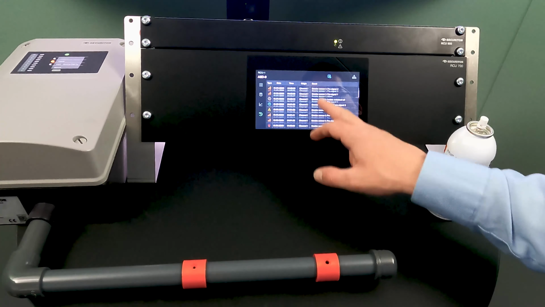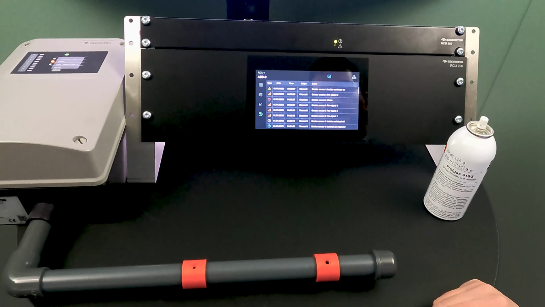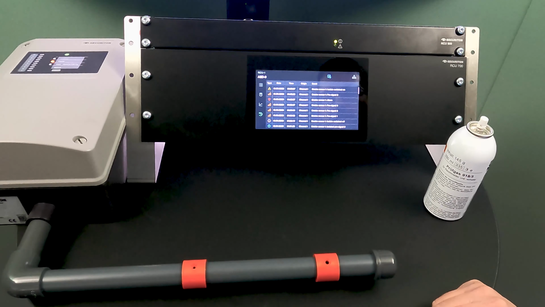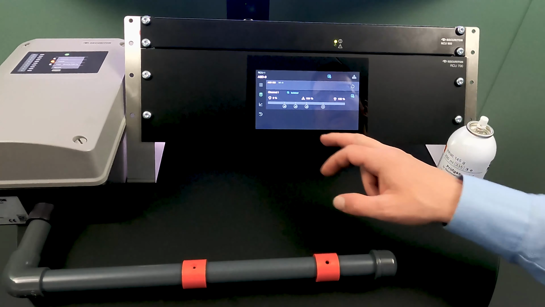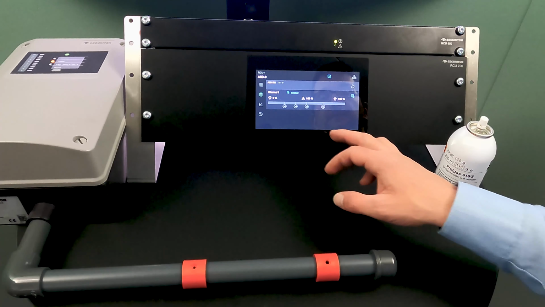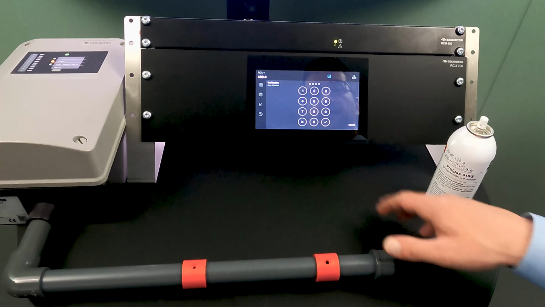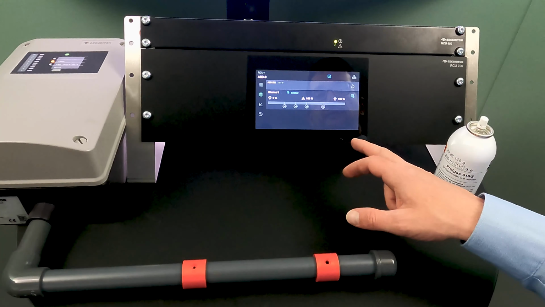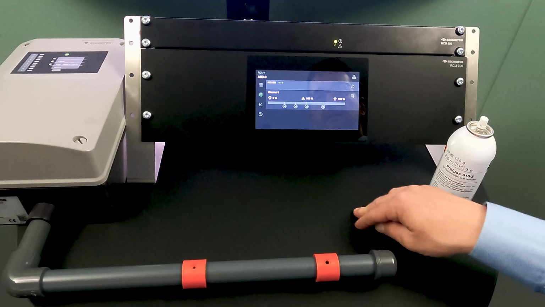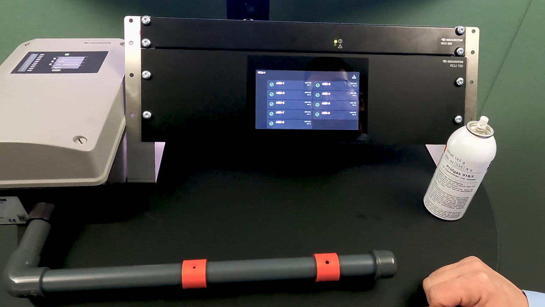Pre-signal, alarm event, and also the isolation event I made before. So I go back to the dashboard. I remove the isolation. 1, 2, 3, 4, and the ASD is back to normal operation.